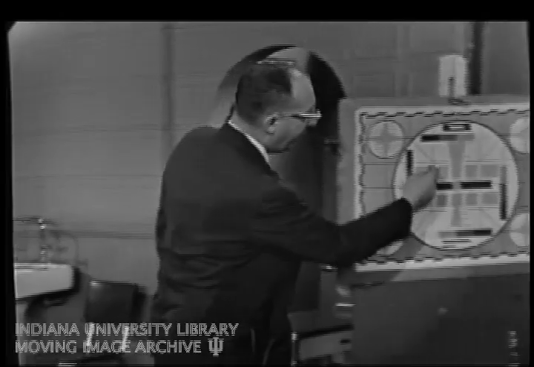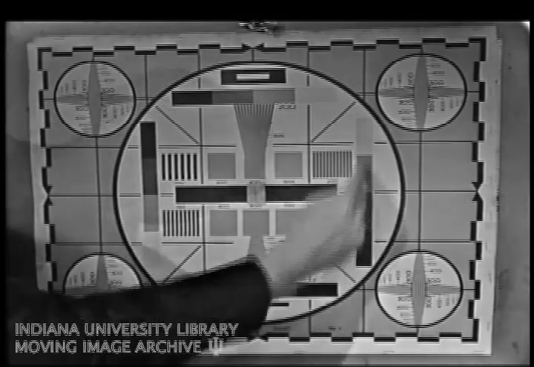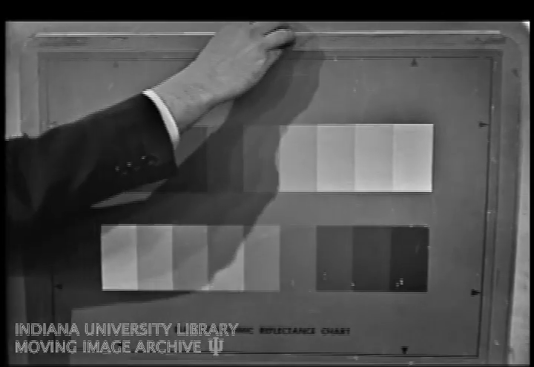There's also the grayscale or contrast performance of the system, which is determined by these grayscale charts here and by this grayscale chart here. Really, it goes from a contrast range of, we can call it, from 0 to 10.